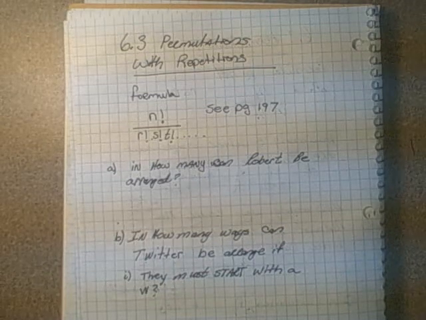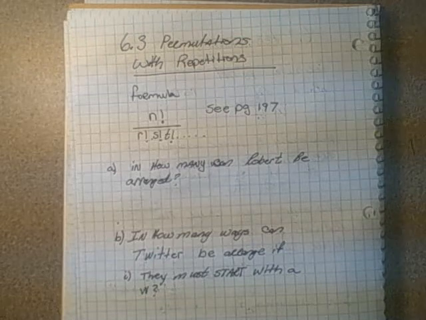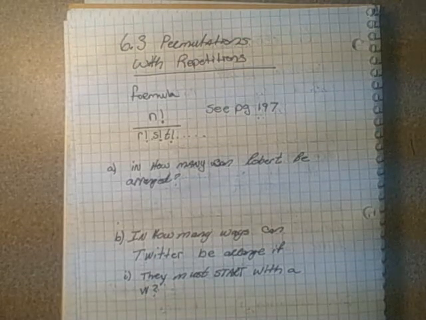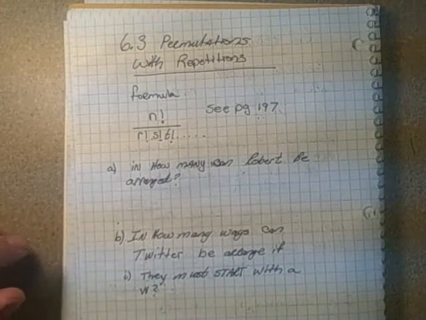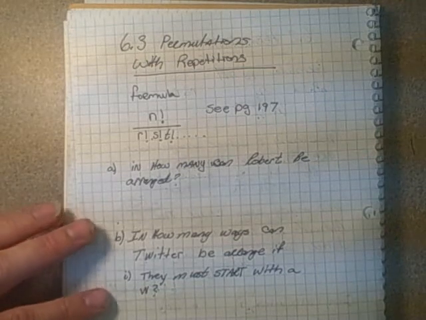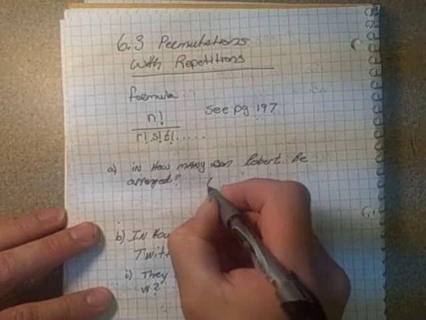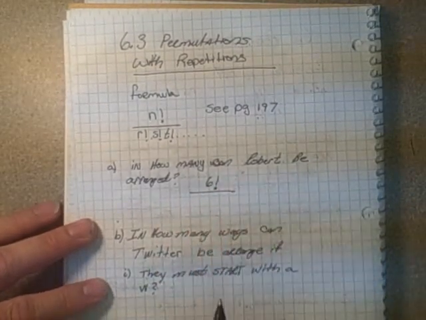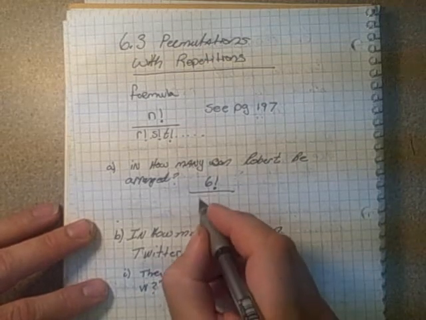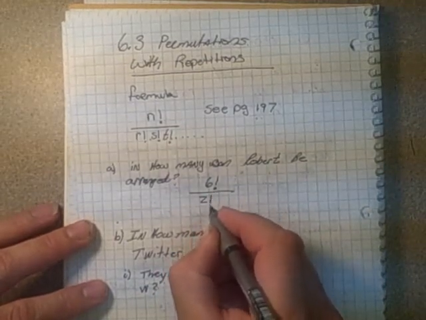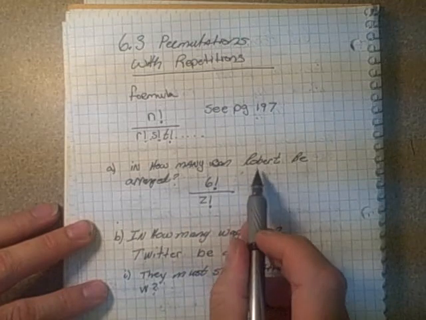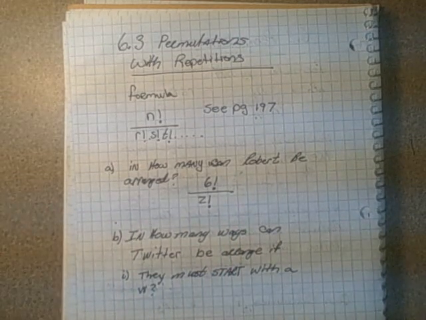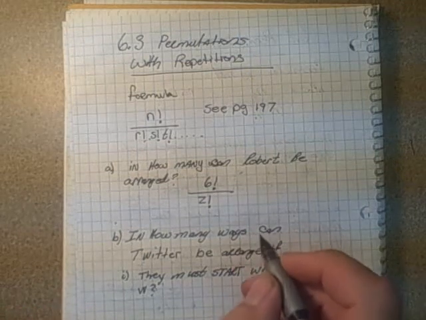So I'm going to do a real simple example to show you what I mean here in A. In how many ways can Robert be arranged? Okay, so we're arranging Robert, which is 6 letters. So our formula would then say 6 factorial, 6 letters arranged. Any repeats? Well, R repeats, so that'd be over 2 factorial. Nothing else repeats. The O, E, T, and B do not repeat, so we don't have to do anything else other than that.